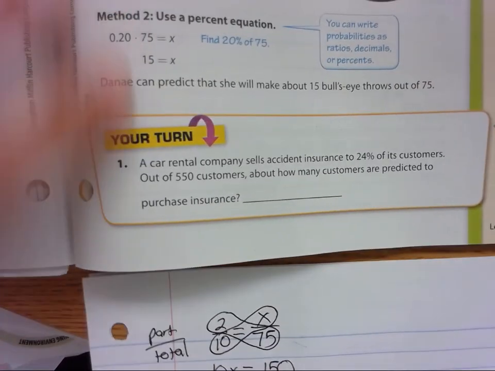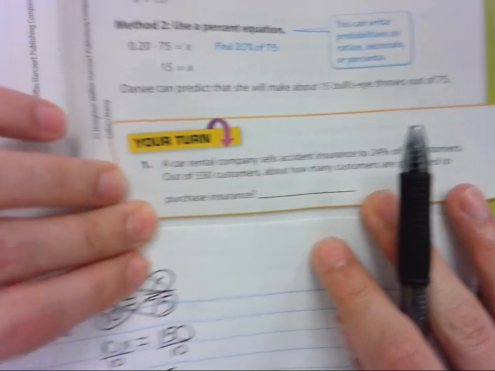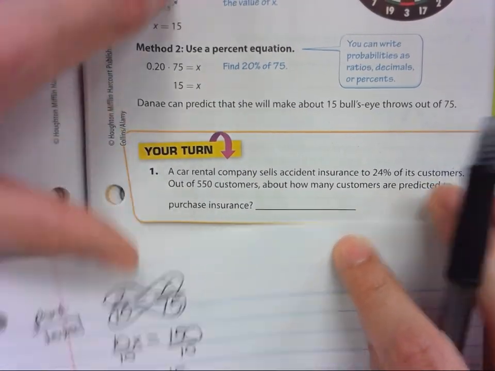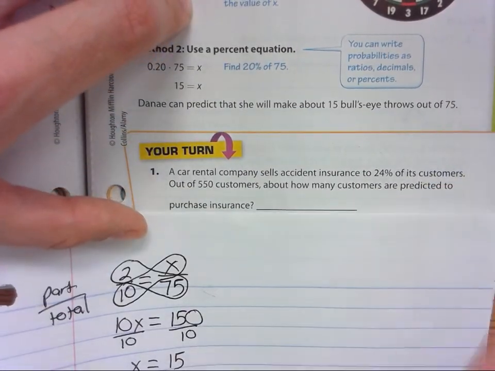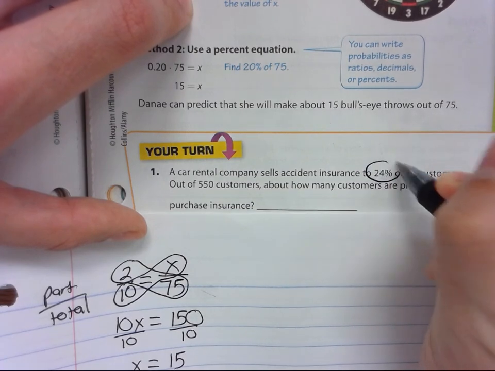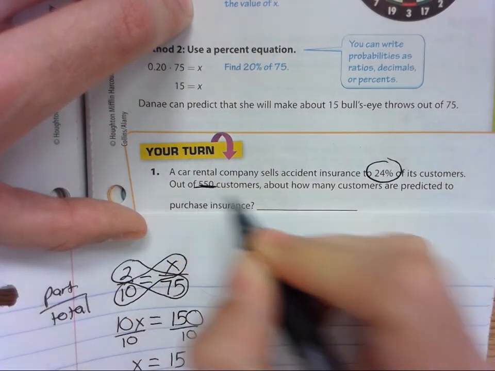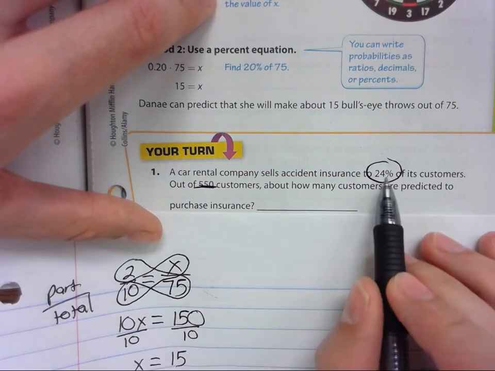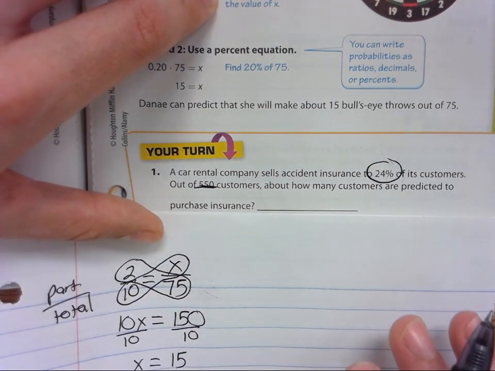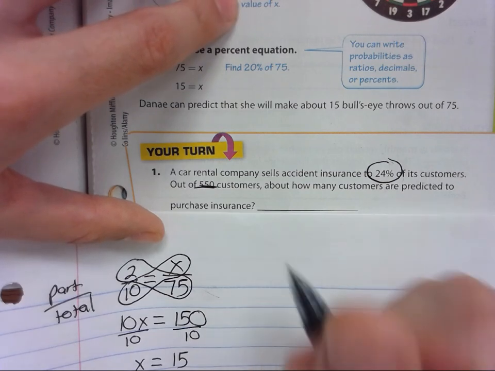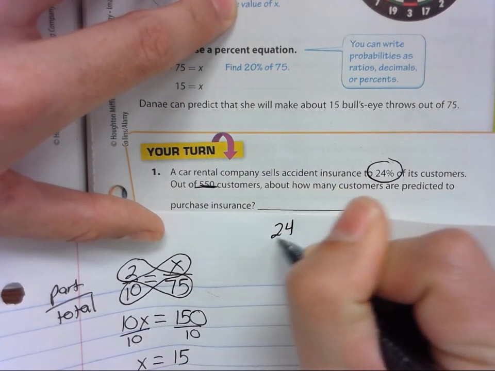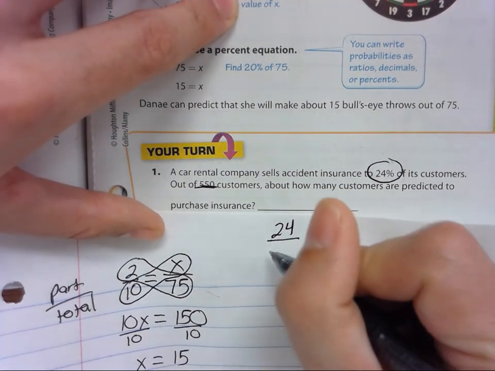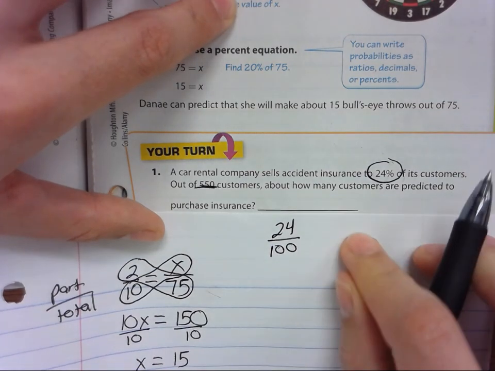At the bottom here, a car rental company sells accident insurance to 24% of the customers. Out of the total number of customers, how many customers are predicted to purchase insurance? So 24%. Every percent is out of 100.